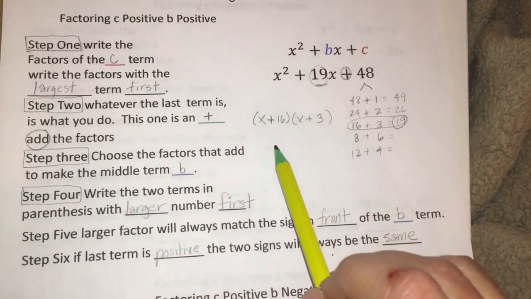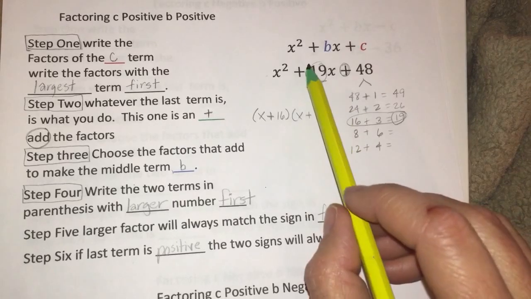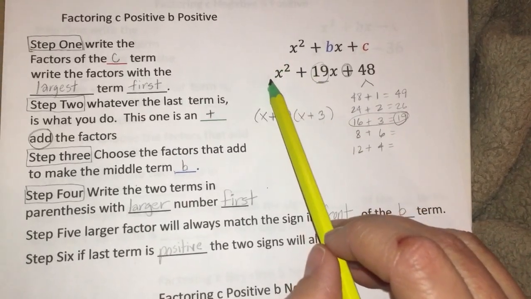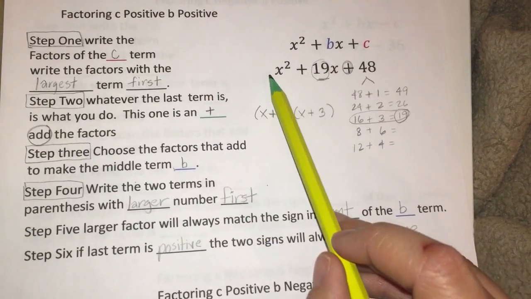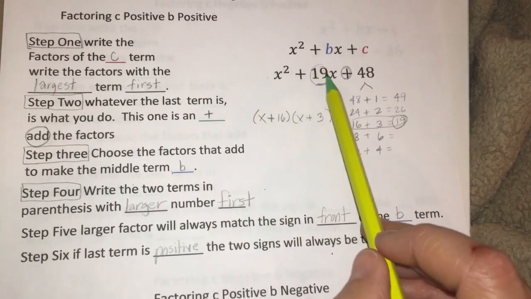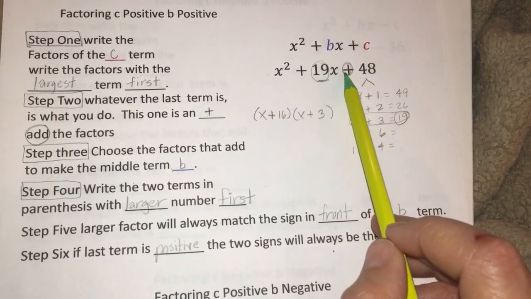So that is how you factor a trinomial, which is, in this case, a quadratic trinomial with an x squared term, using the process where your A term is a 1. There will be another process we will use when the A term is not 1. But the example we just looked at is when B is positive and C is positive.